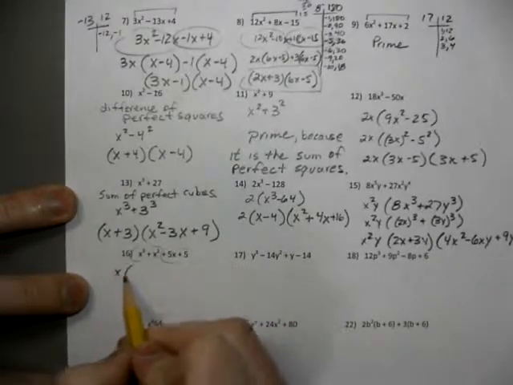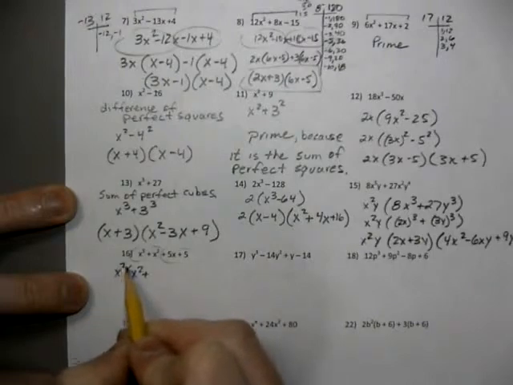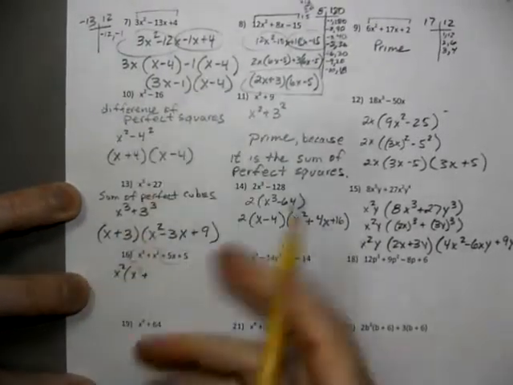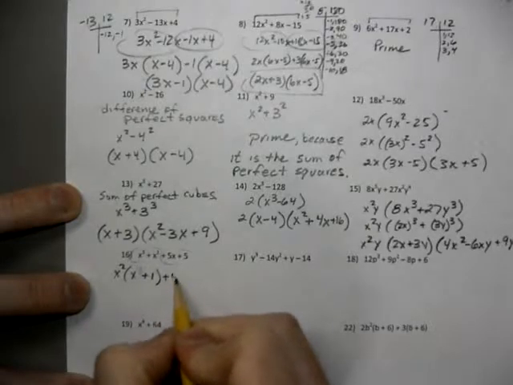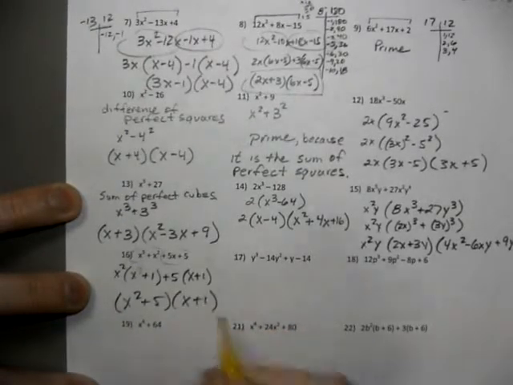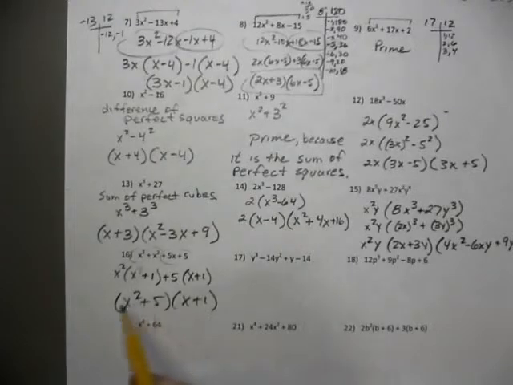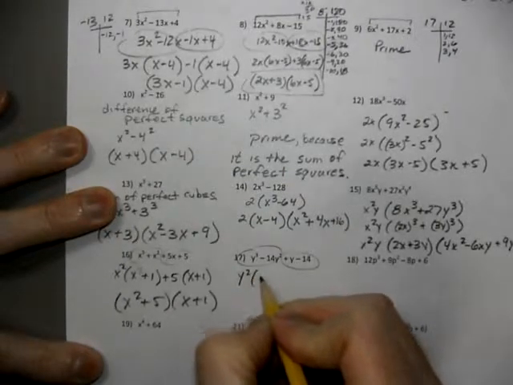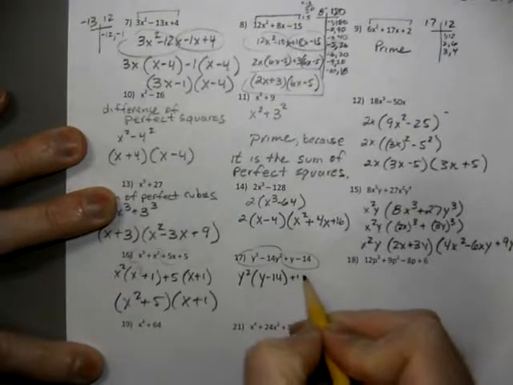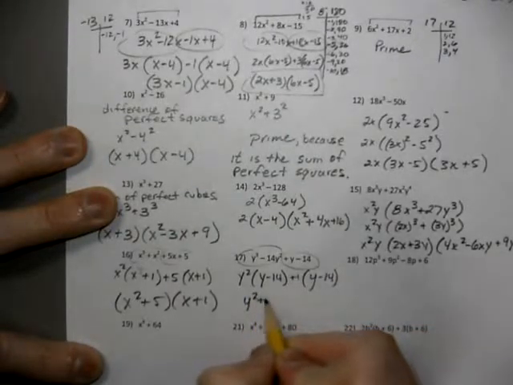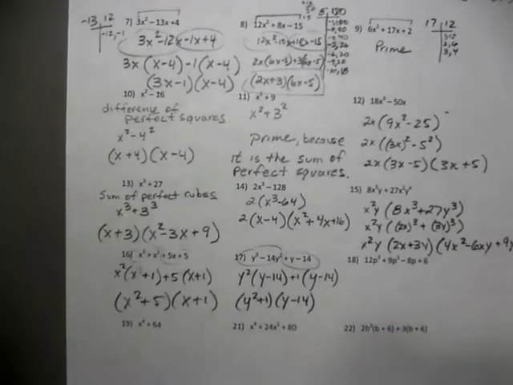Factor by grouping. Don't need to put a 1 for an exponent. Okay, because it's the sum of squares, we can't factor that apart. Again, can't factor that apart because it's the sum of two squares.